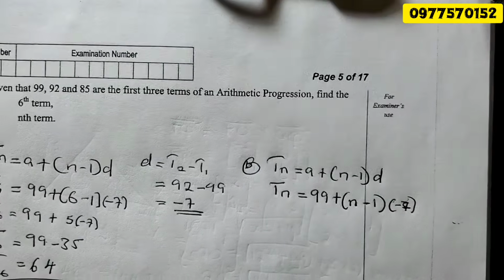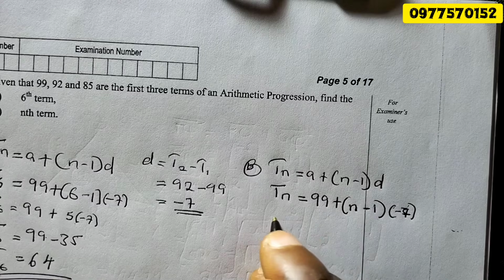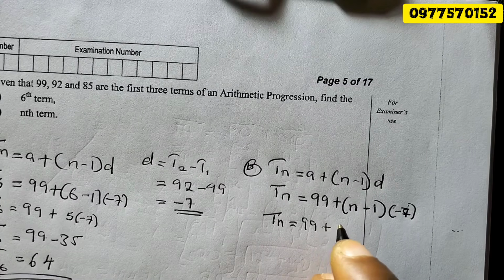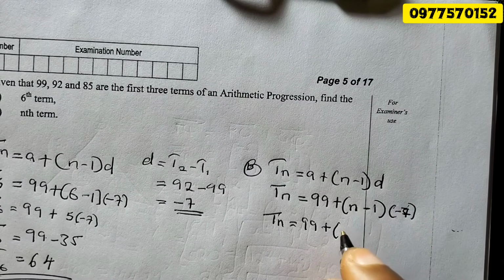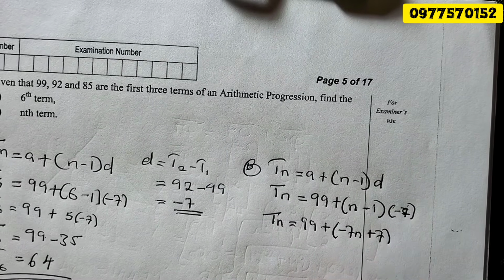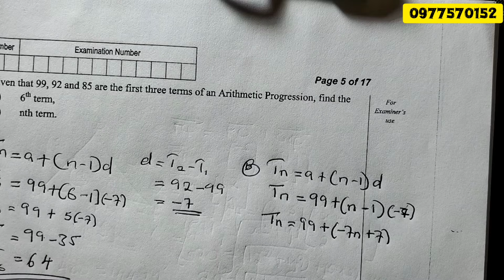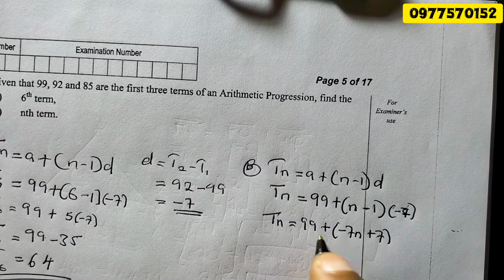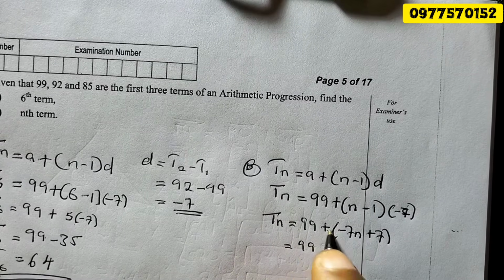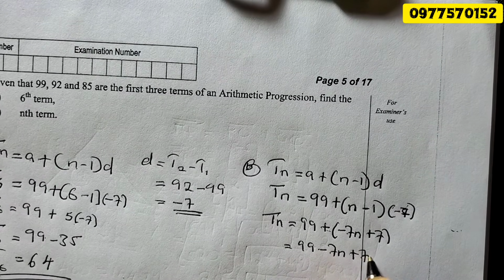The common difference there. So, we're going to multiply here by negative what? Negative 7. So we're going to say Tn is equals to 99 plus, okay? What is negative 7 times n? It will be negative 7n. Negative times negative, positive 7. Like that, okay? Positive what? Positive 7. Alright, so here you have 99, positive negative will be just negative 7n, positive positive just the positive 7.